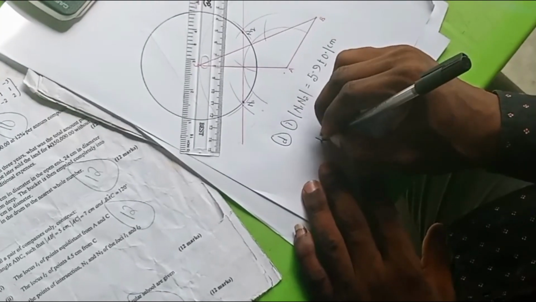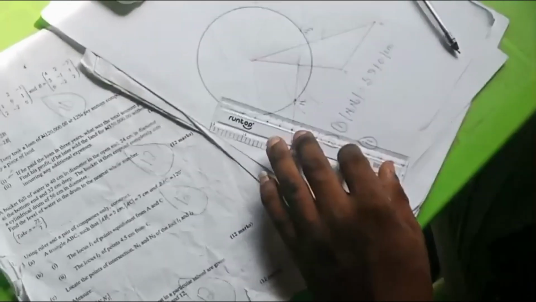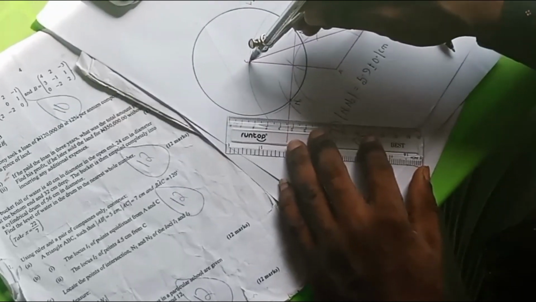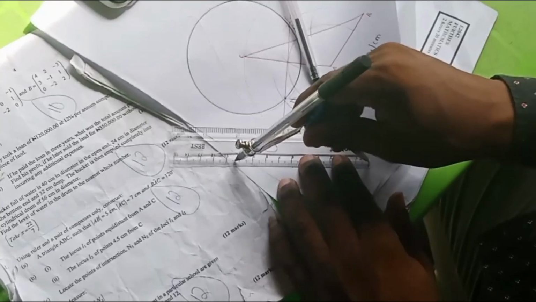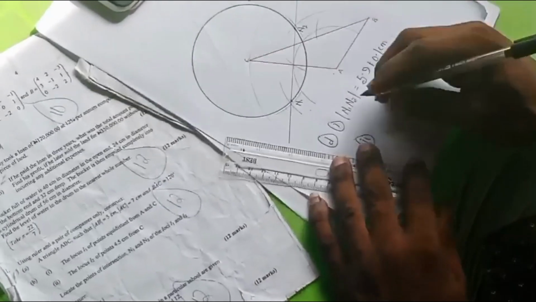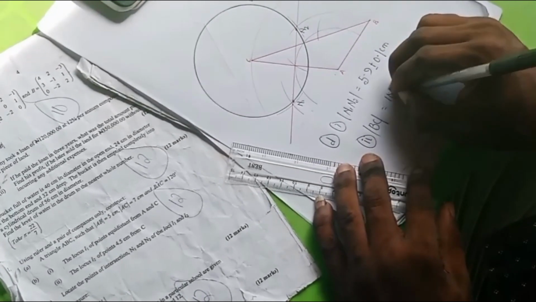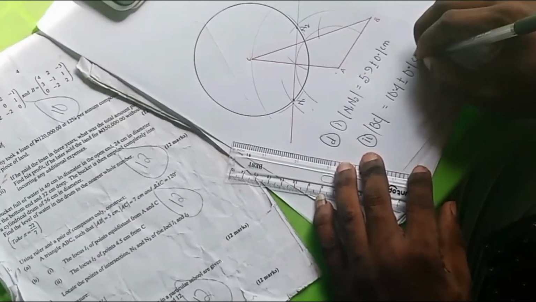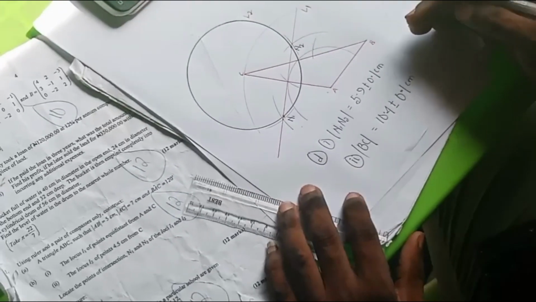The Roman figure 2, we should measure BC. I will also do the same thing. I will put my perfect compass at B, extend the radius to C. I will transfer it into my ruler. This will give me 10.4. Therefore, line BC is now 10.4 plus or minus the same tolerance 0.1 centimeter. So this is how to answer questions of geometrical construction.